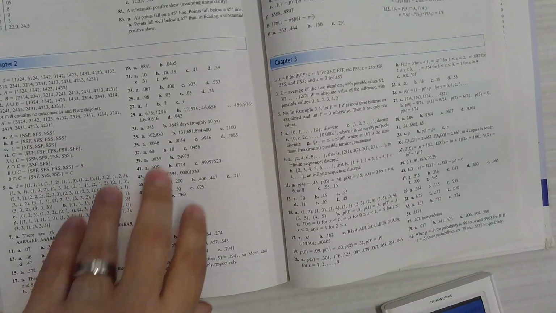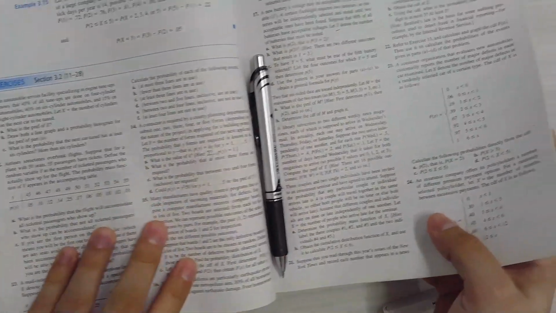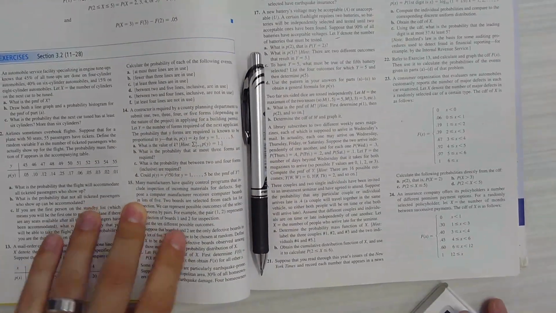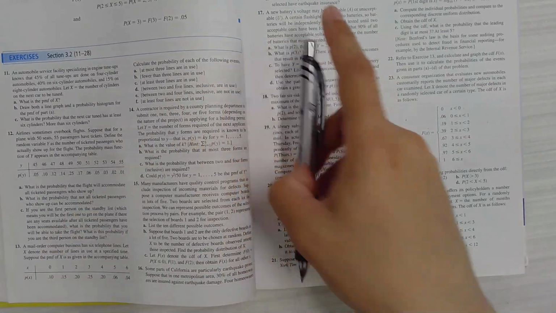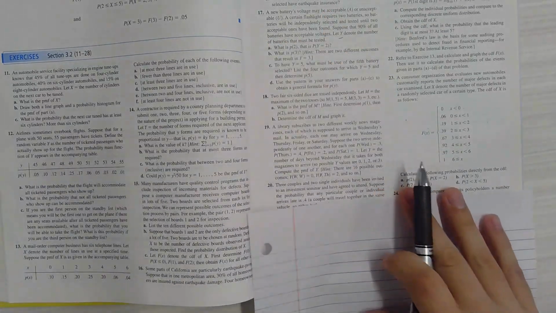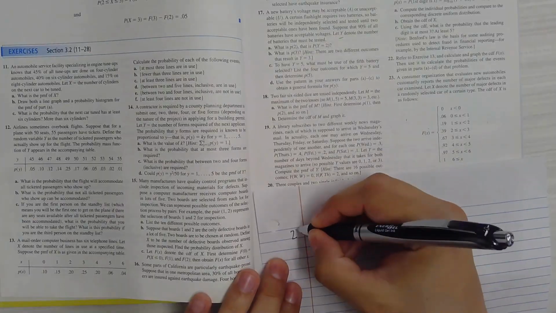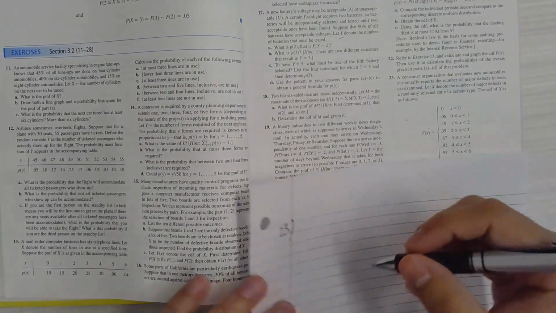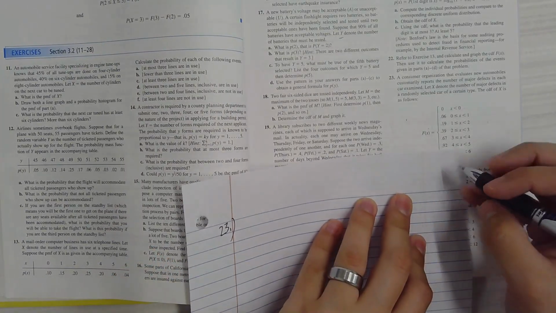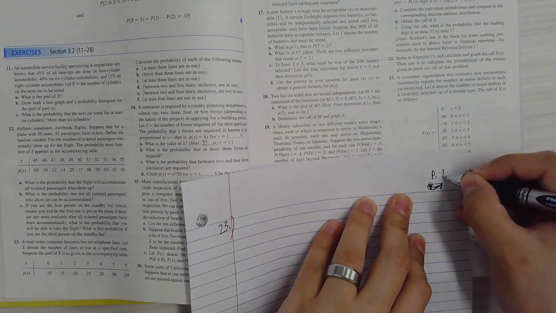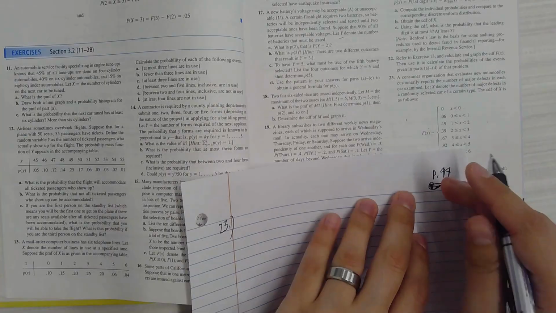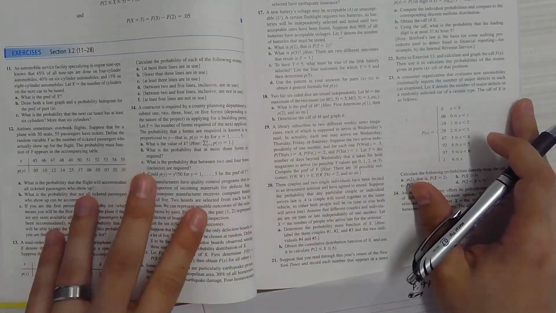So I think there's one more that I wanted to do here. Yes, I wanted to give number 23 a try as well. Just kind of pick these at random that look fun. On page 99. Okay, here we go.